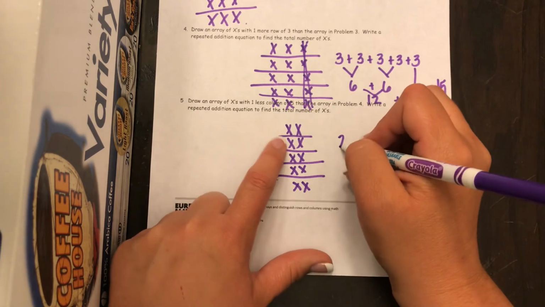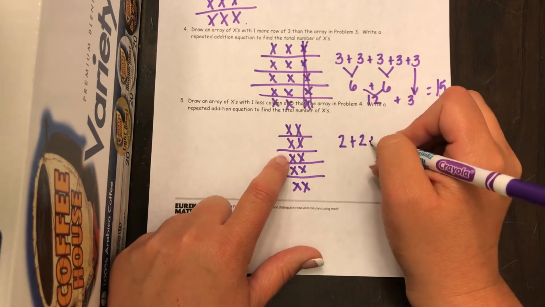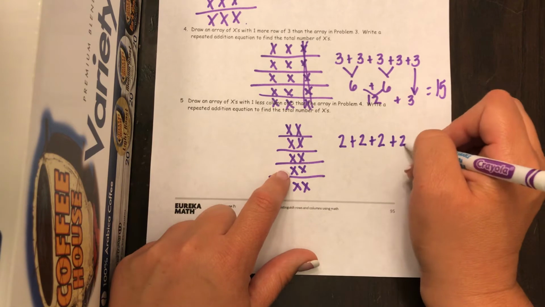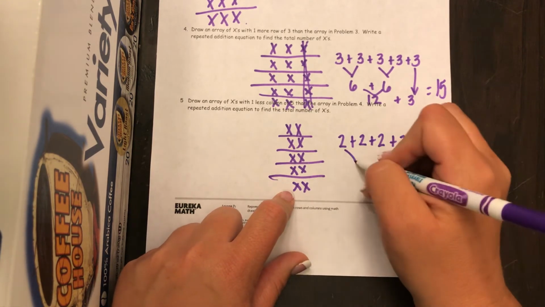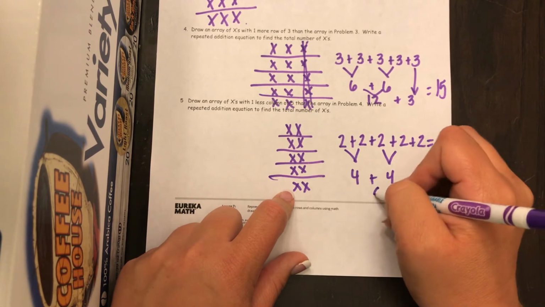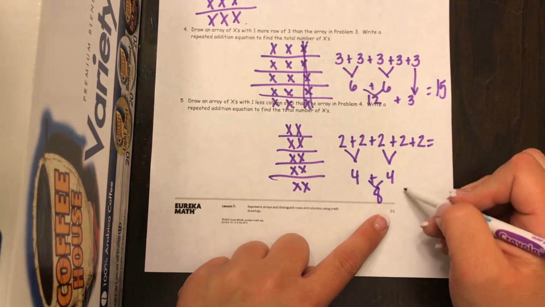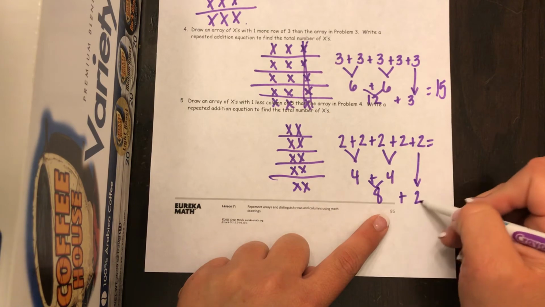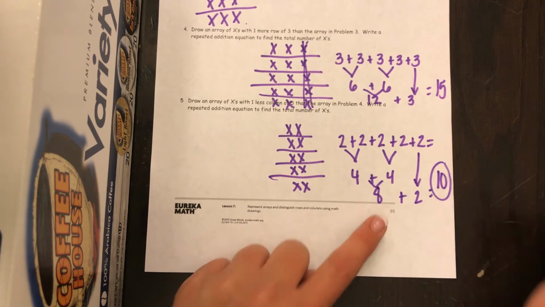So you have 2 plus 2 plus 2 plus 2 plus 2. 2 plus 2 is 4. 2 plus 2 is 4, which equals 8. 4 plus 4 equals 8. Plus that extra 2, which is 10.